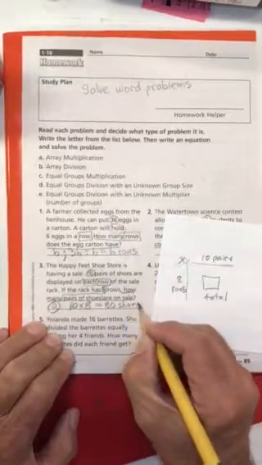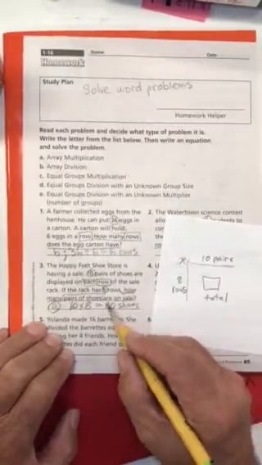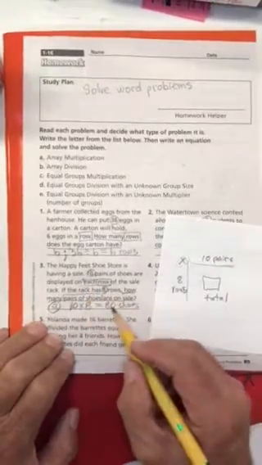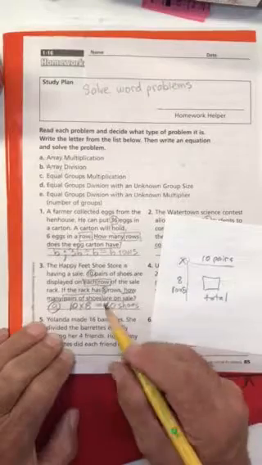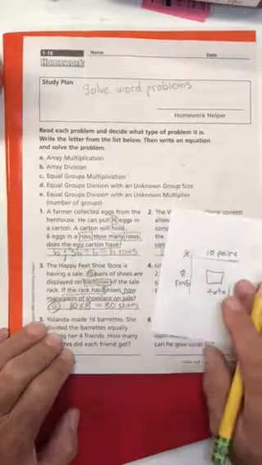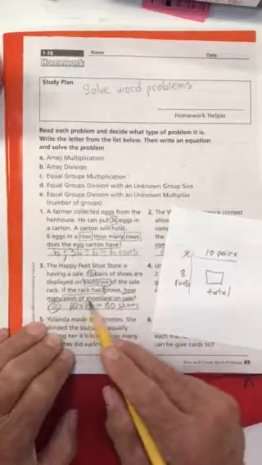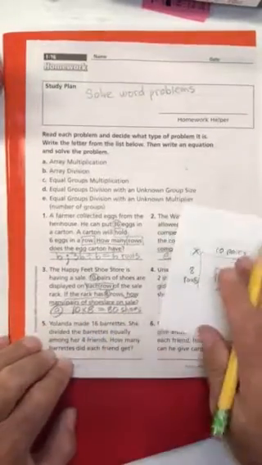And now, is that a reasonable answer? There's 80 pairs of shoes on sale. Well, yes, because the store typically has at least 80 shoes, I would say. So that's a reasonable answer. 80, it would be better to say pairs of shoes. I just put shoes. Okay, number 4.